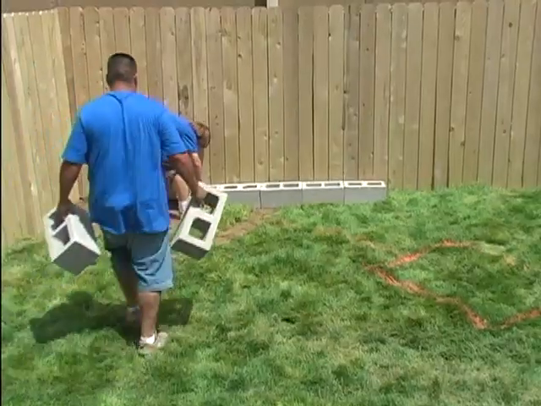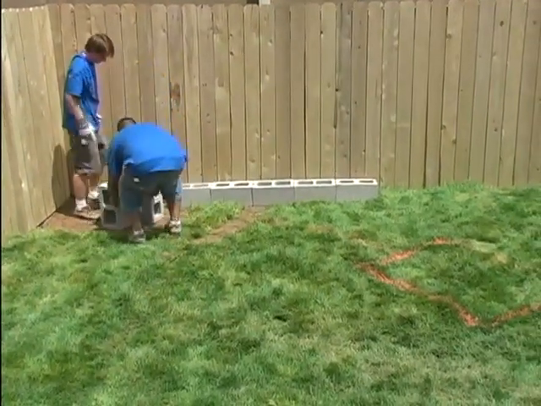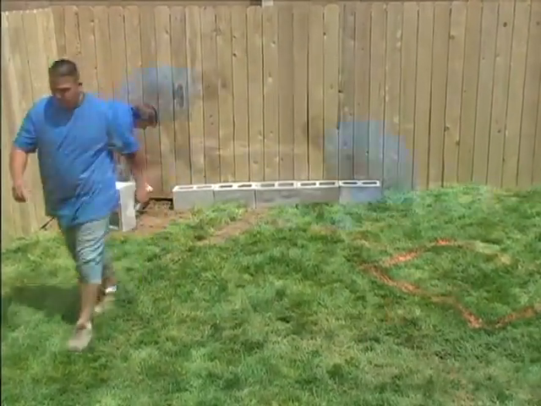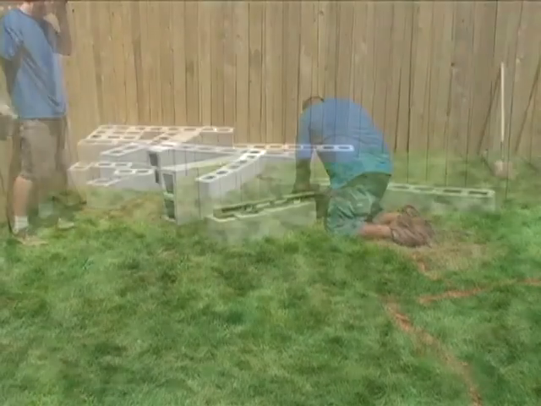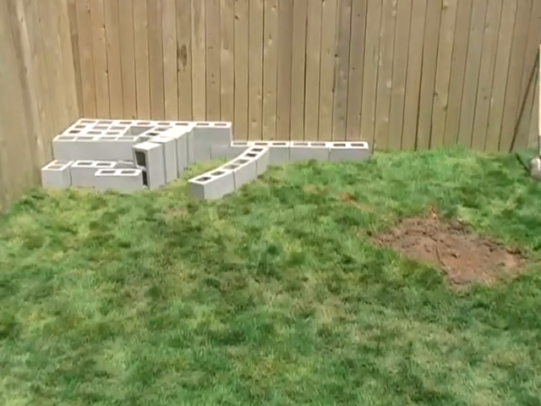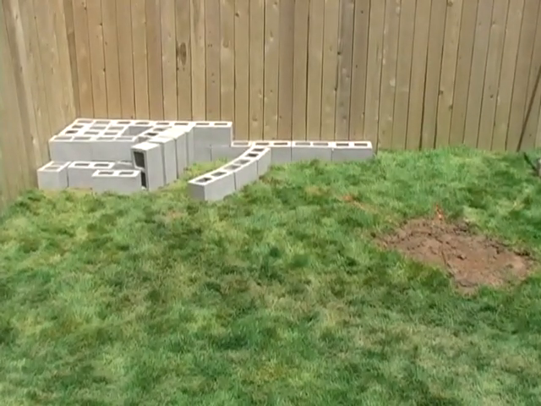Here we use a row of blocks as a barrier to protect the fence from moisture in the soil. To give the waterfall some height, place blocks in a stair-step pattern. This provides underlying structure and stability for your waterfall.